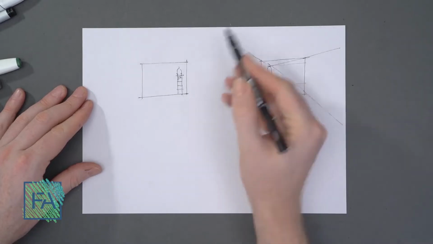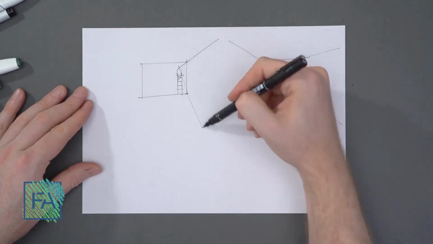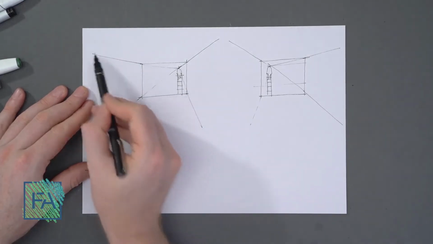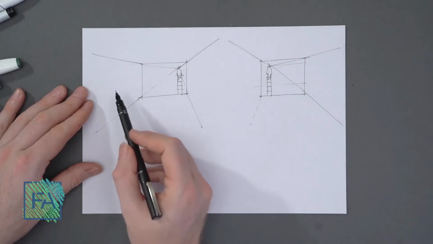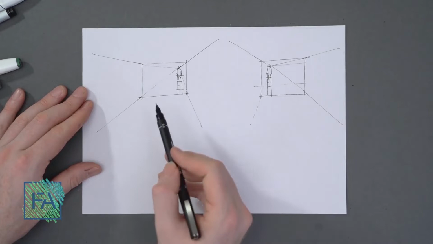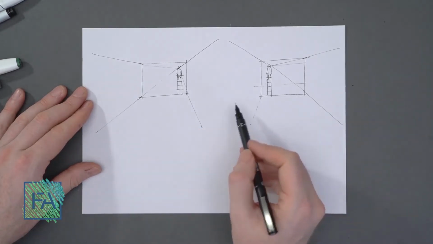Again, we can use a ladder. Look, I will connect the lines now. Pay attention. So we can see the bottom and the left side more. So if I stay on the top right side, I can see the bottom left side better.